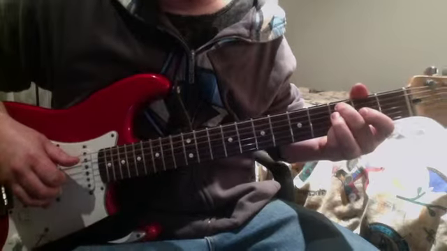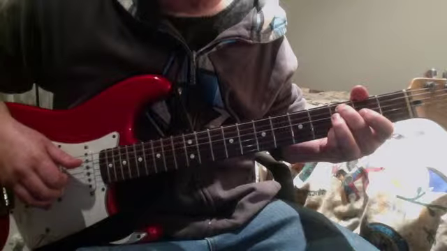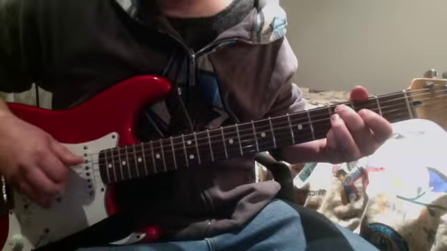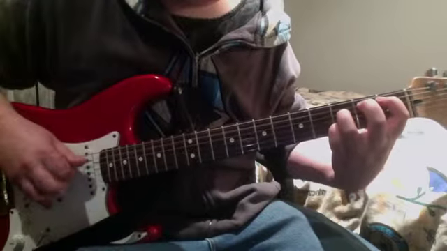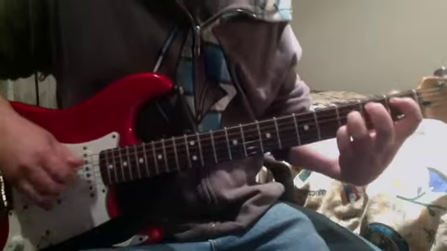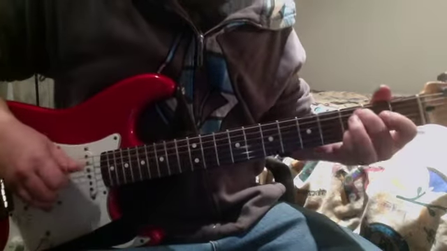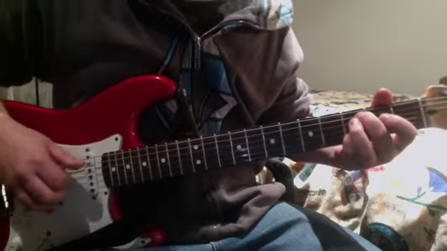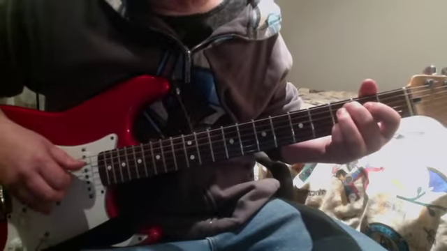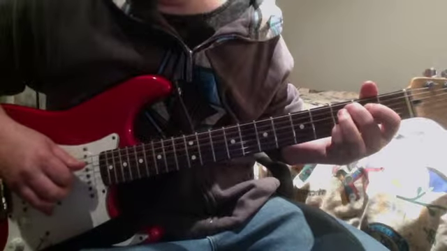And then that chord there is 3rd on the A, open on the D, open on the G, 3rd on the B. So you're going. And you're finger picking the B, G, D. The B string, the G string, the D string. So.